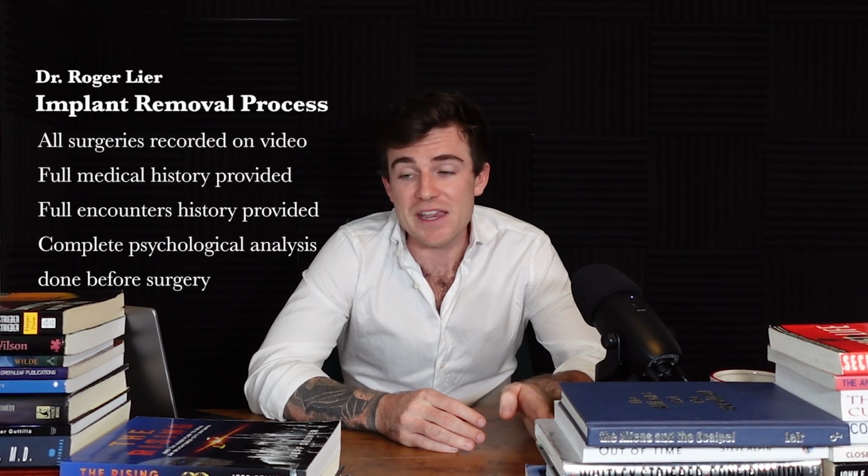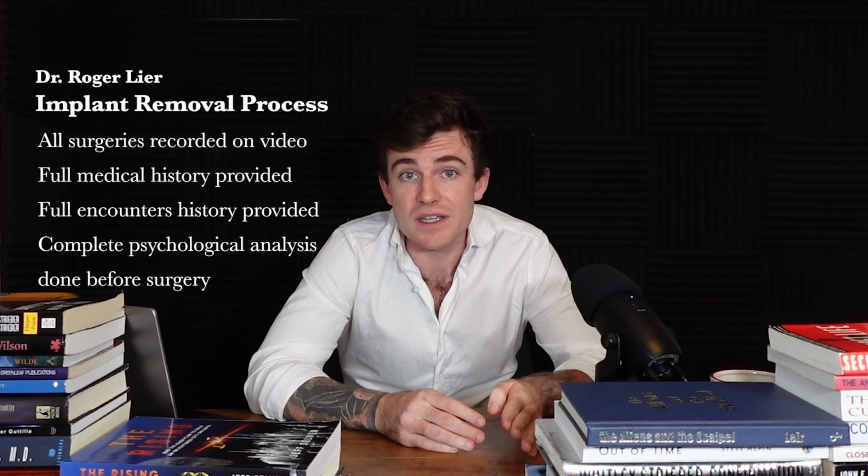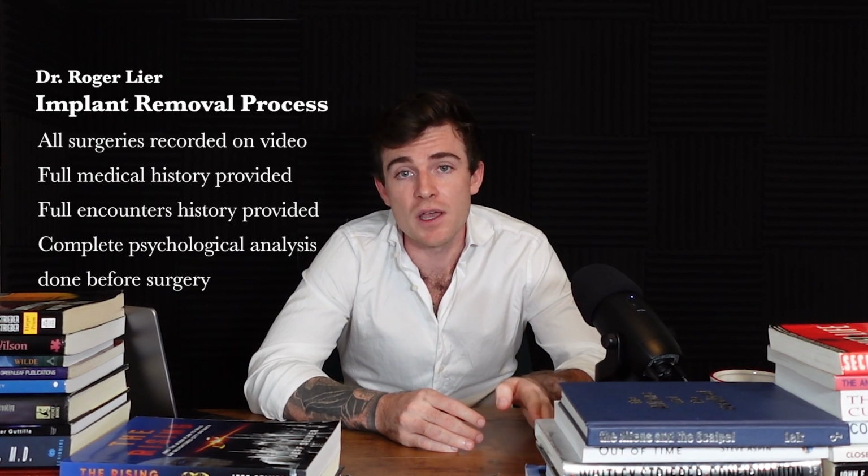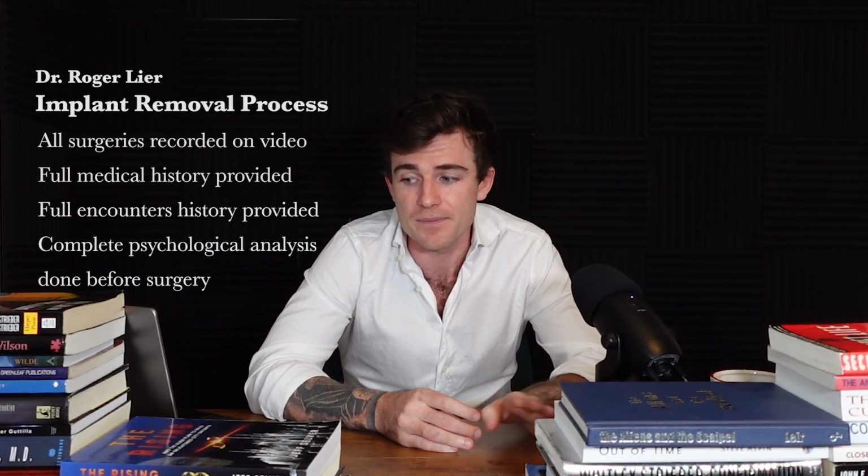The reason why this book and the cases within it are so interesting is because the process of removal was extremely scientific. All of the surgeries were recorded on video. Patients provided a full medical history and a full history of their encounters, and every patient was psychologically evaluated prior to going into surgery. During this timeline and in this saga, the book's right here, individuals such as Robert Bigelow, Colonel John Alexander, Los Alamos Labs, and New Mexico Tech will surface in the analysis of the removed implants.